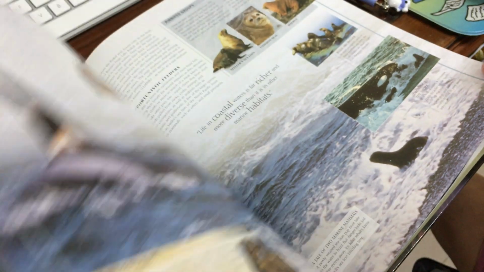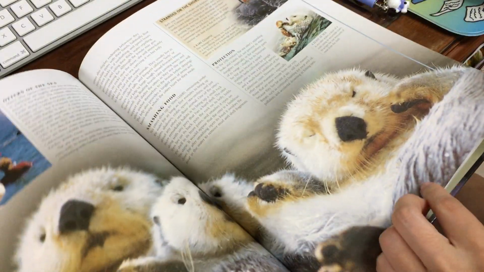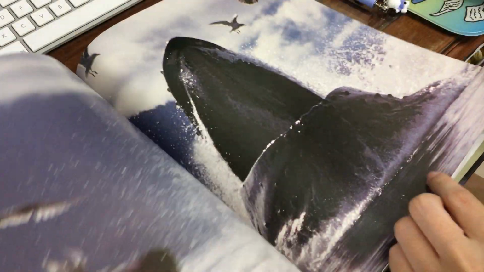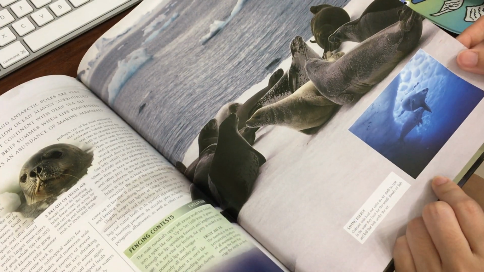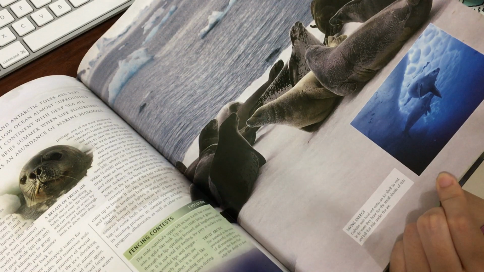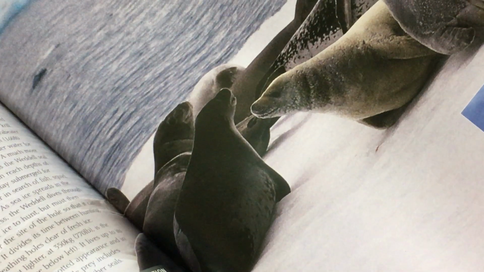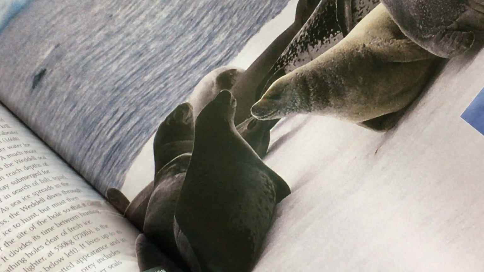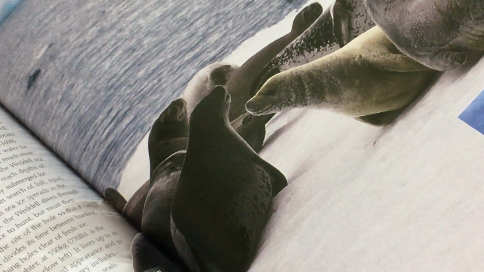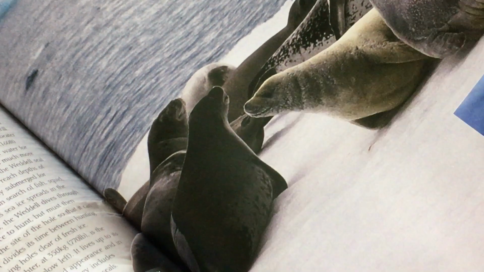Any other special things? So again, if you look at this diagram, what's this? You just learned about it. This is a seal. Okay. No ear.